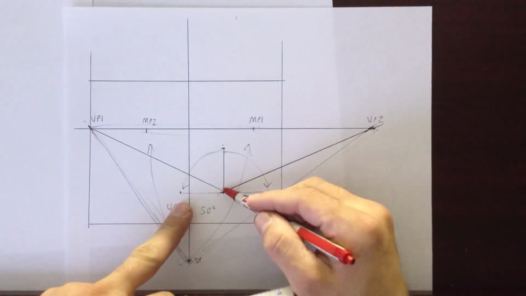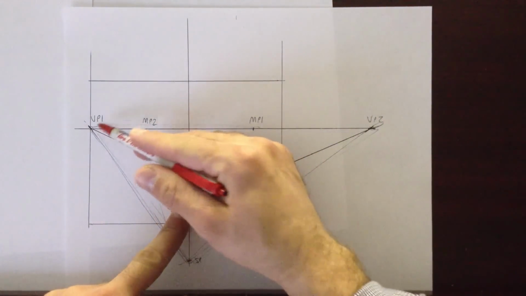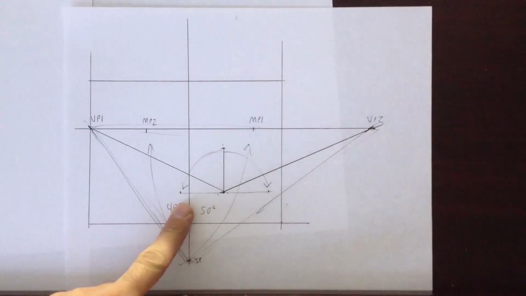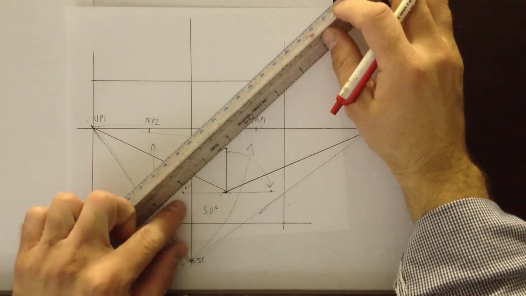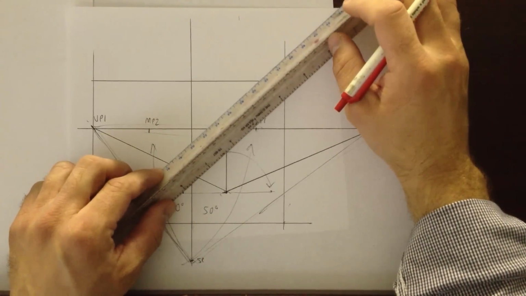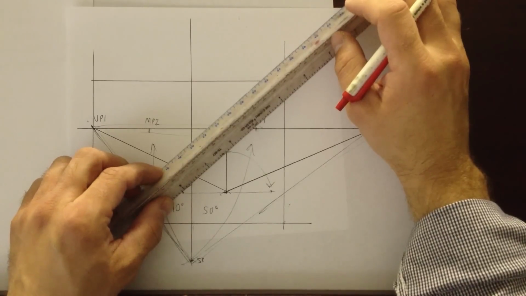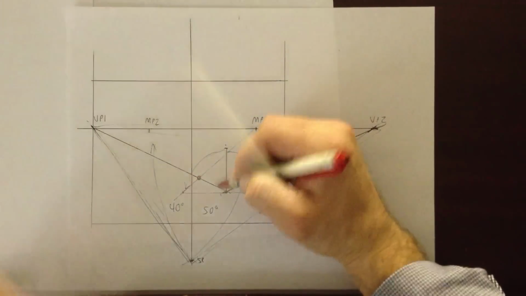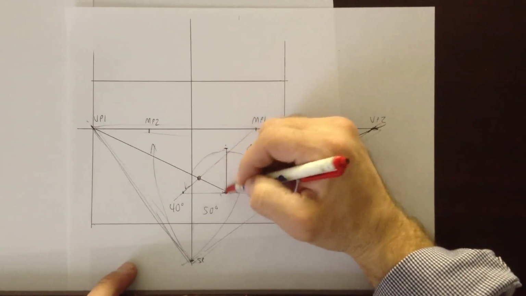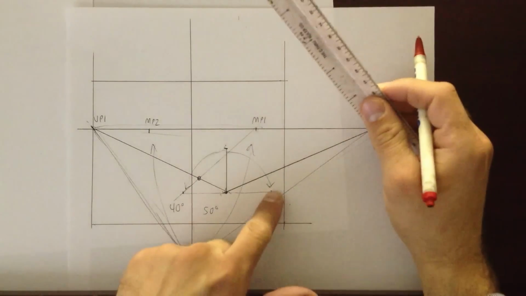Okay, so this is the edge that goes to vanishing point number 1, so I'm going to use measuring point number 1 to find a distance along that edge. So starting here, running a line to MP1. Where that intersects here, that's the same depth as the height. Same thing over here.